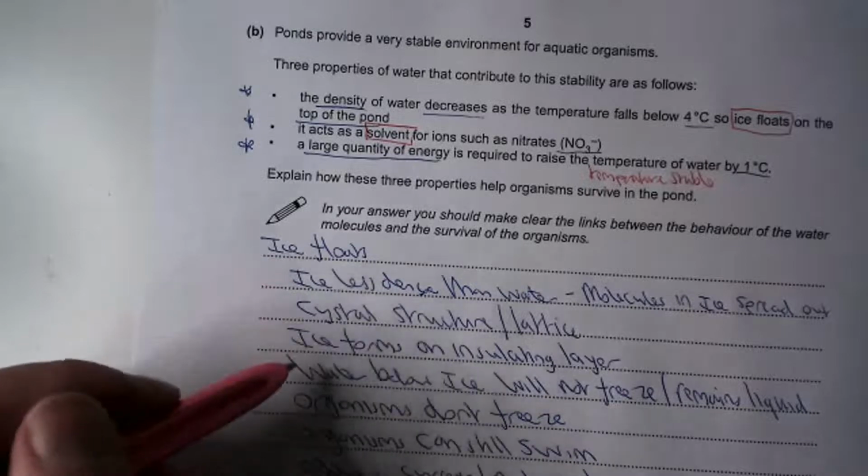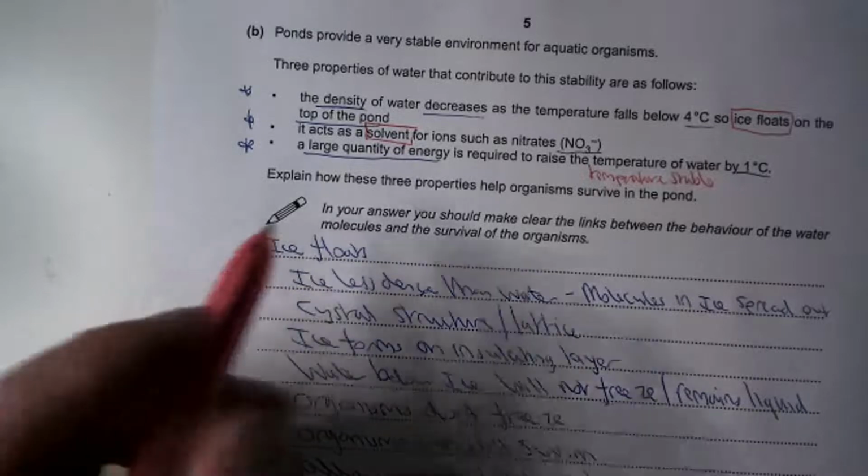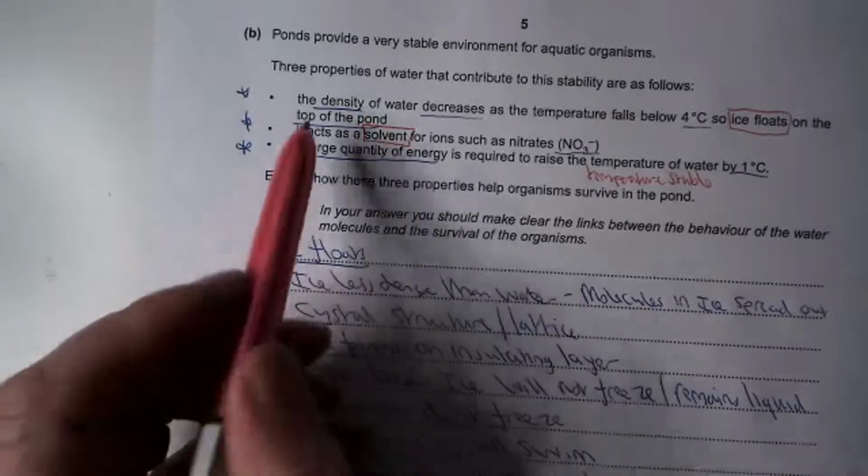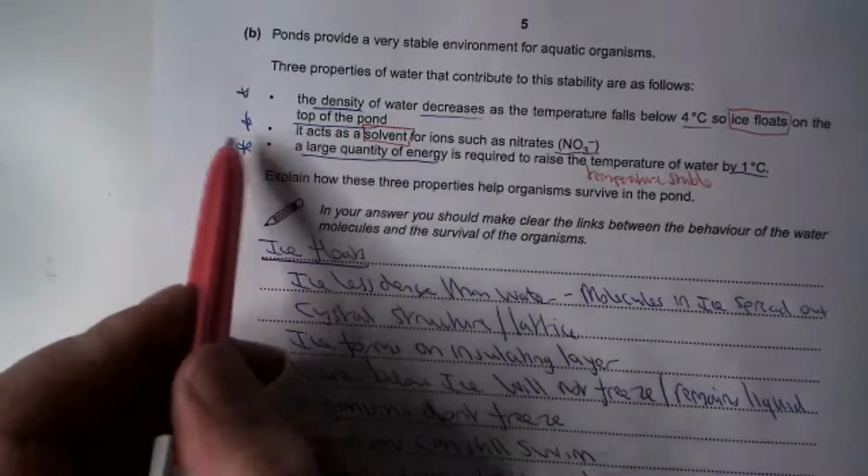So all those marking points, 7 marking points, are purely about ice floating, because it's less dense than water.